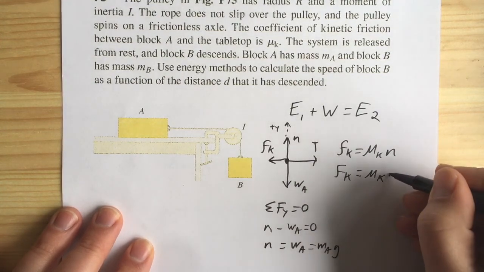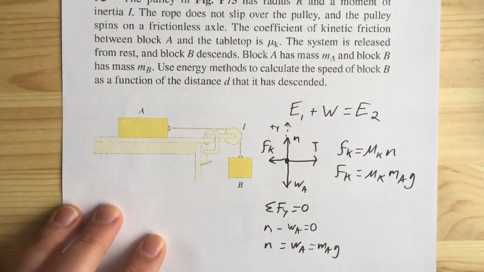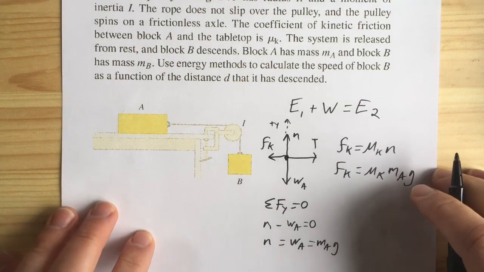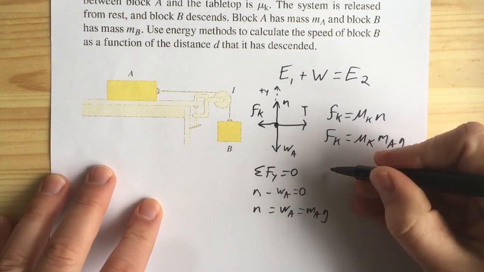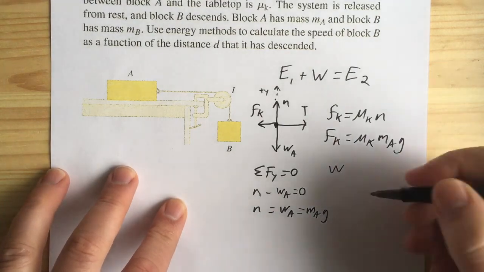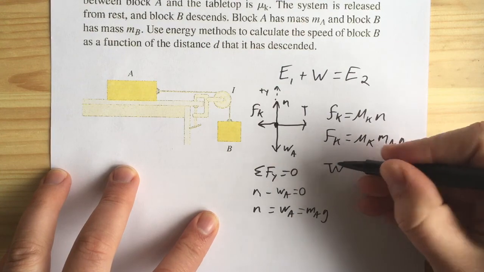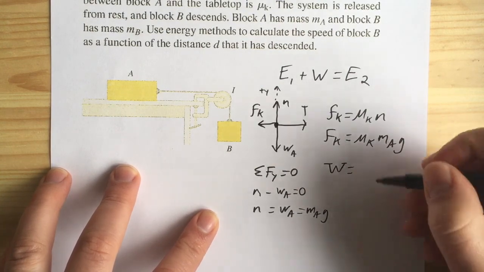Replace n with my normal force. Okay, so how much work is done by friction? We have an equation for work, and in the case of a constant force in one dimension, it's a simple formula. So the work done by friction is just going to be equal to the force times the distance, right?